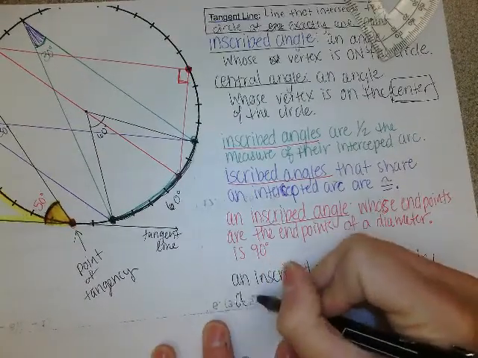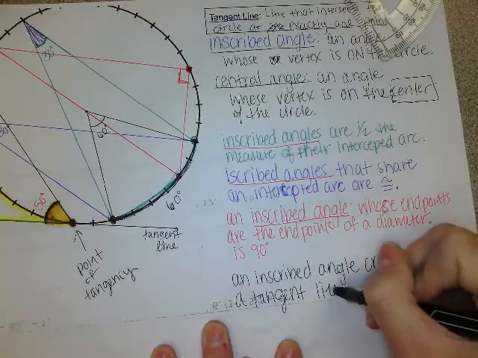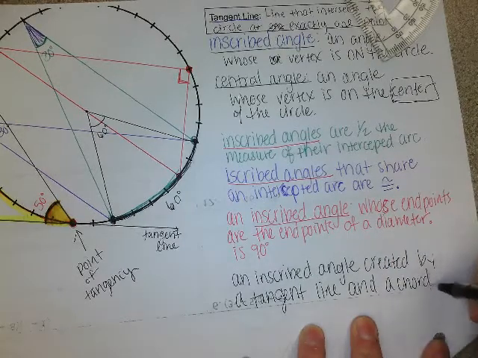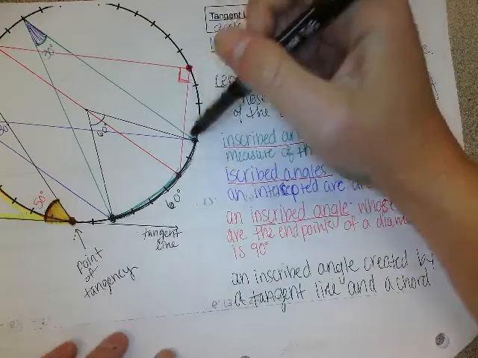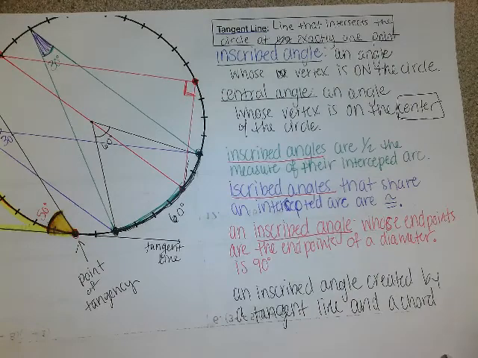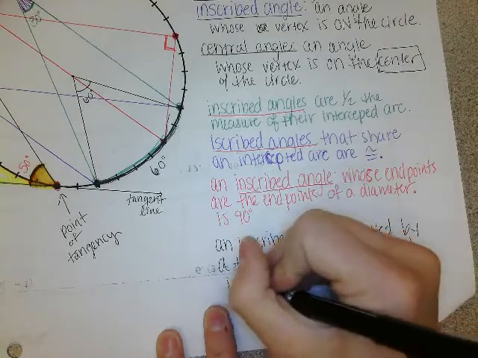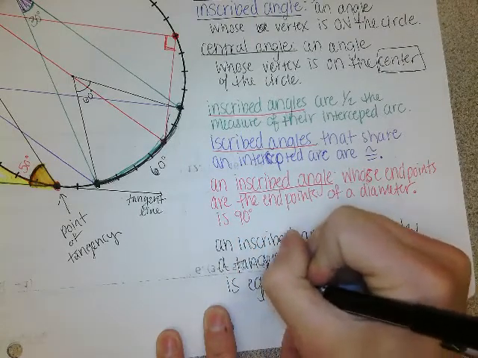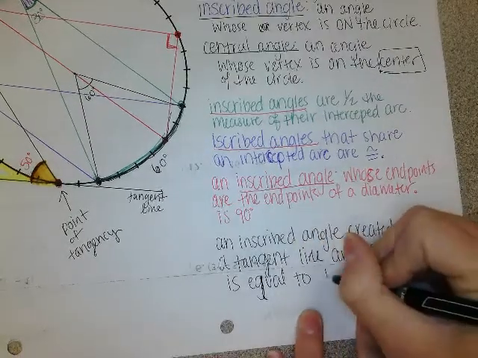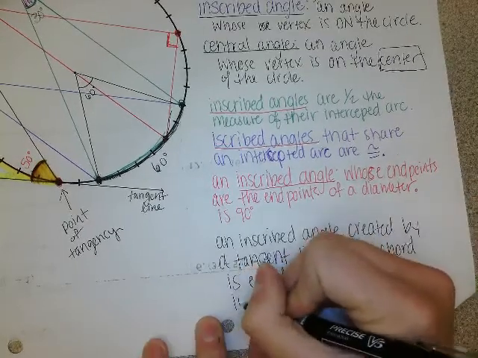Created by a tangent line and a chord. Our other inscribed angles have used 2 chords to create them, so we'll talk about chords some more. The angle is equal to half of the intercepted arc.